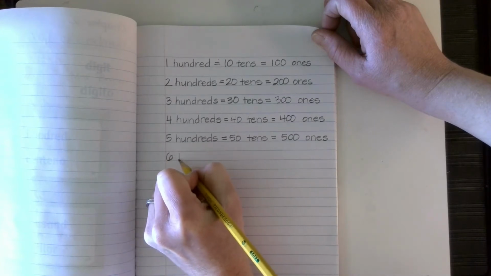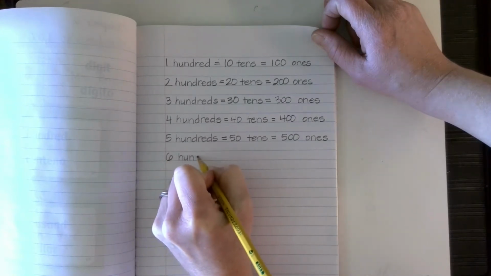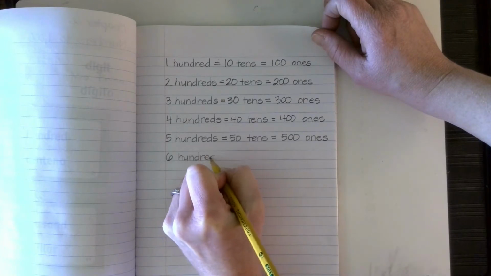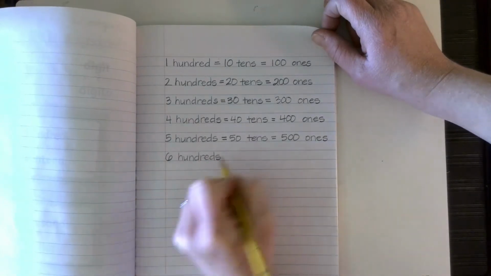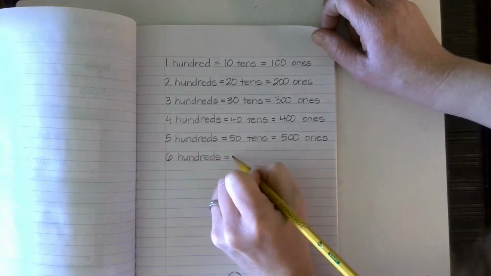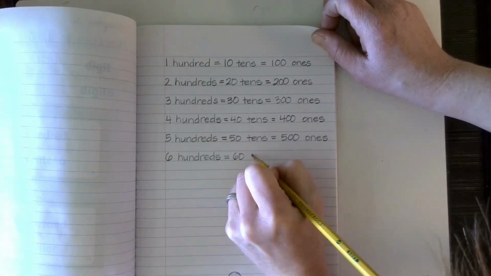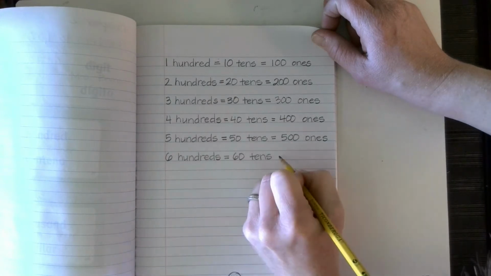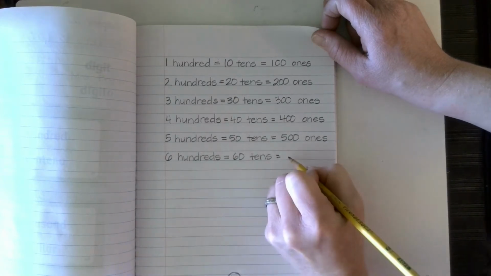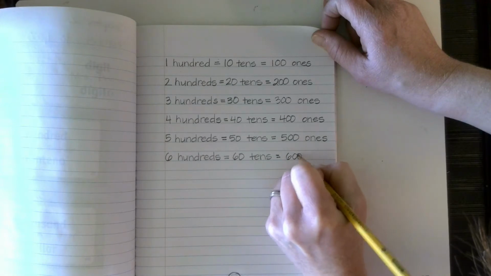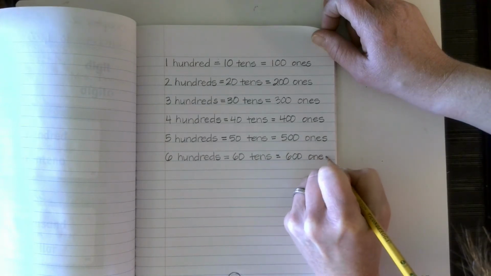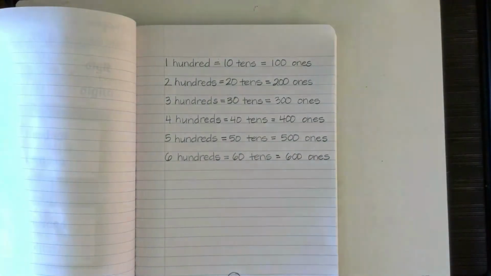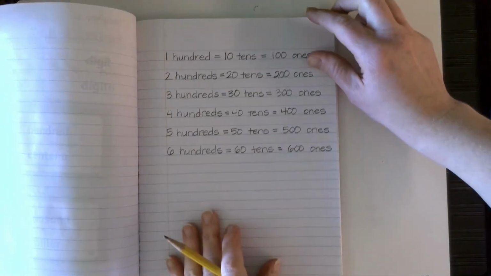6 hundreds is equal to 60 tens, which is equal to 600 ones. And if I'm going too fast for you, always know just to hit pause and get caught up. We're going to keep going.